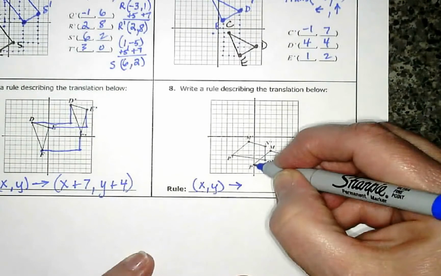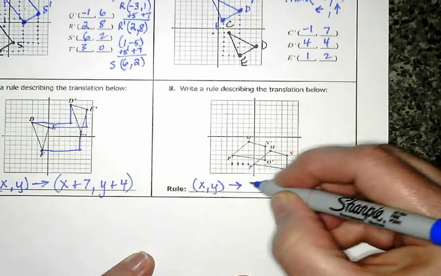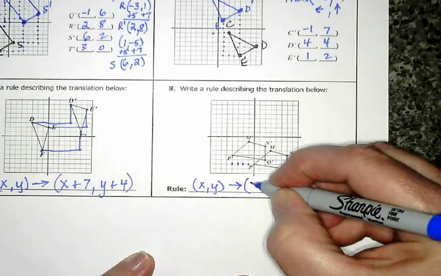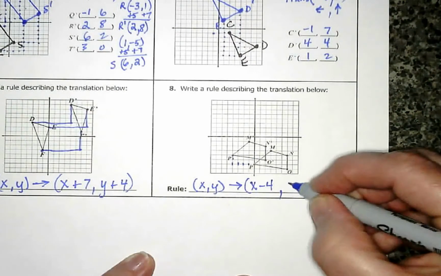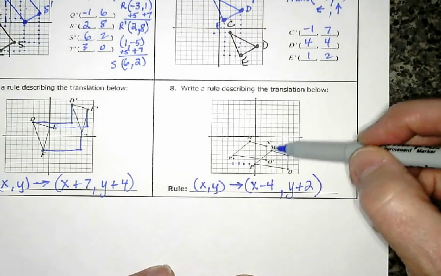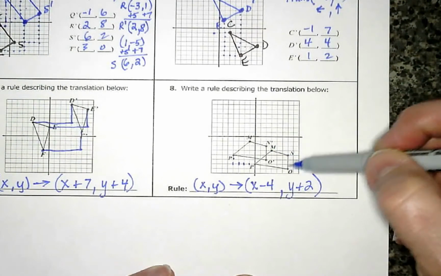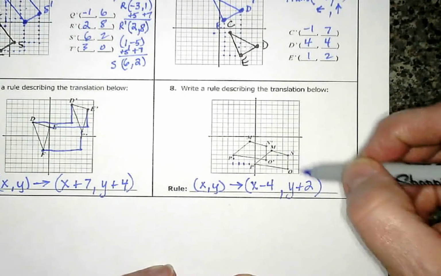So to get from P to P prime, 1, 2, 3, 4. So that's left, so that's negative. And then I go up 2, so that's positive. So my rule, and I could count that out for M, and N, and O would be exactly the same thing. My rule for this translation is x minus 4, y plus 2.